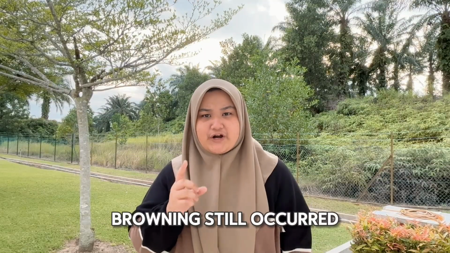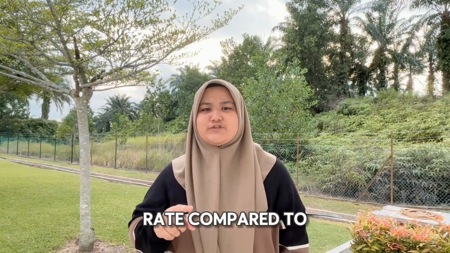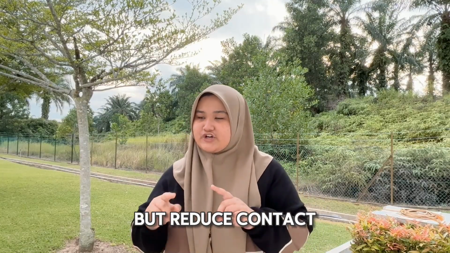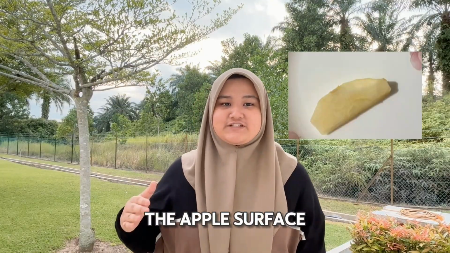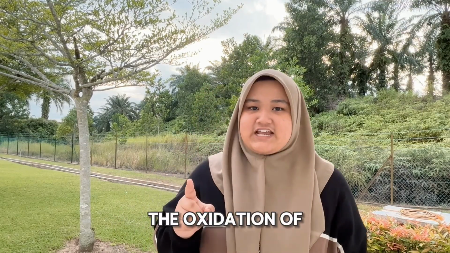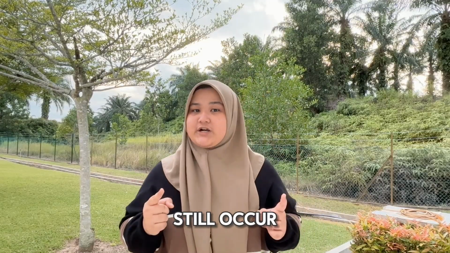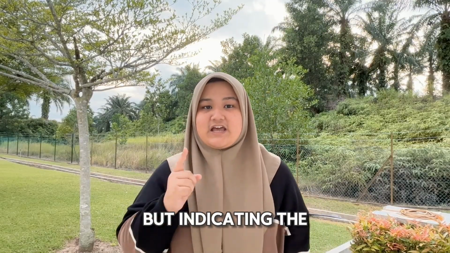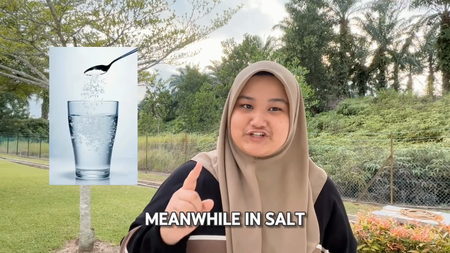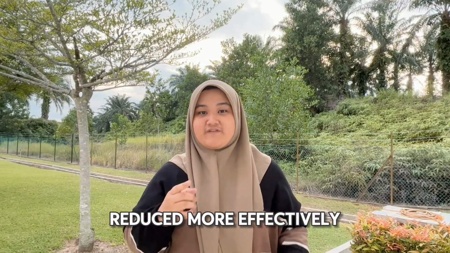At first, the browning still occurs on the apple slices, although at a slower rate compared to the untreated apple. The sugar solution does not chemically prevent oxidation, but reduces contact between oxygen and the apple surface by forming a thin layer. As a result, the oxidation of the apple compounds still occurs, indicating the redox reaction is not fully inhibited. Meanwhile, in salt solutions, browning was reduced more effectively.